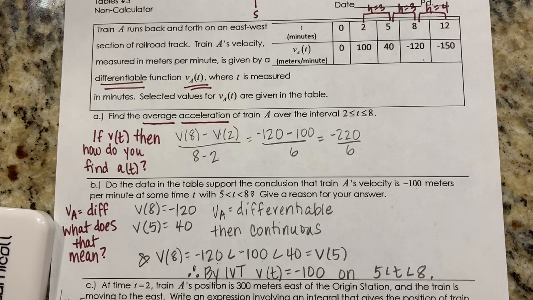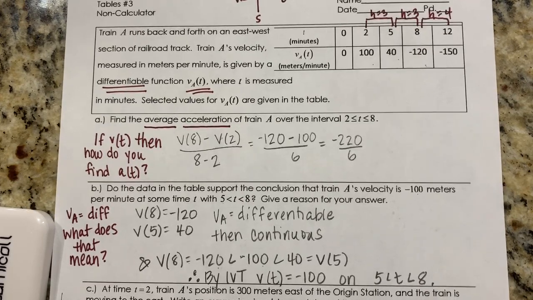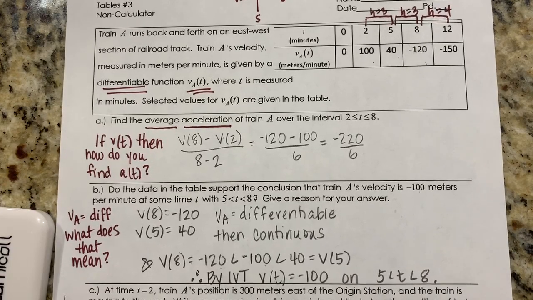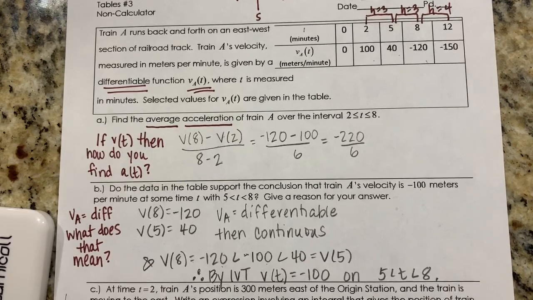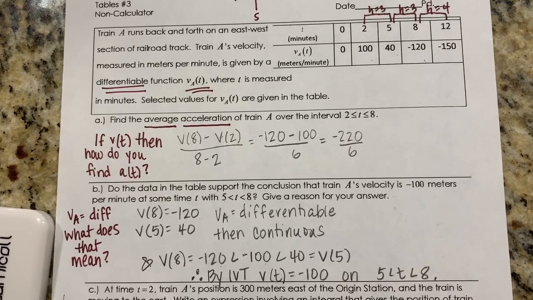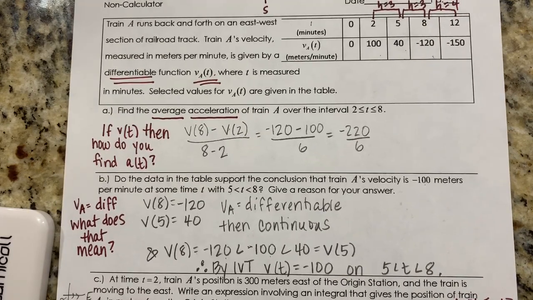But this would be 2 goes into 140, 70 times 3, and then divide, multiply, add them all up. And you're going to get that the train's position is negative 150. Where you are plus how far you went when you found the area using the trapezoidal rule.